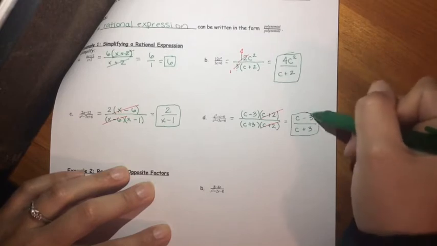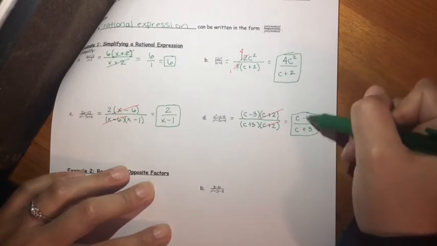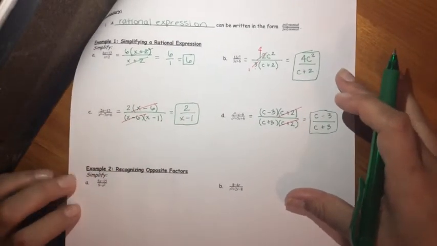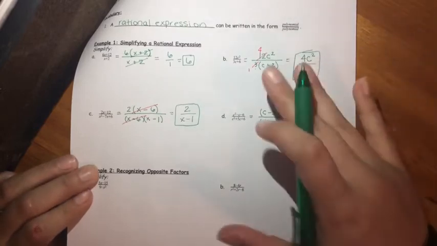Okay, and remember, we can't cancel these out because they're not 100% identical. This one says -3 and this one says +3. That's a big difference. Okay. All right, so that's simplifying rational expressions.